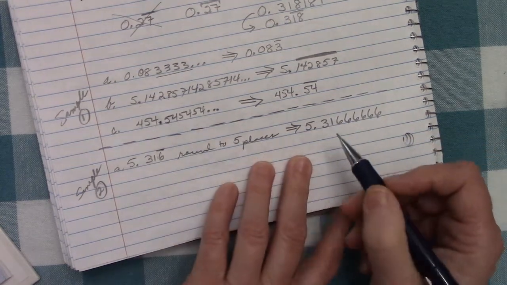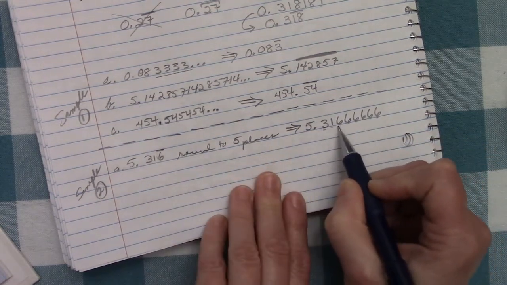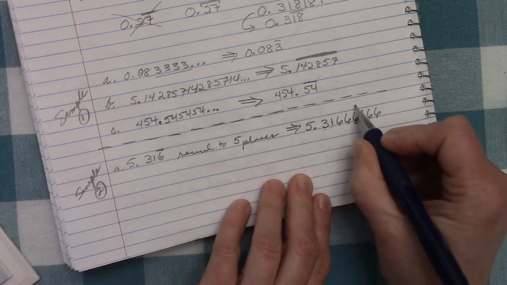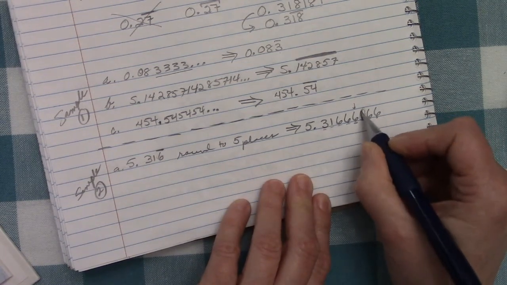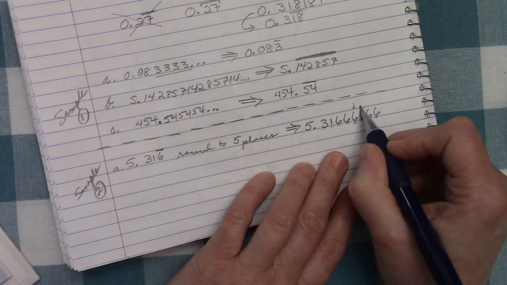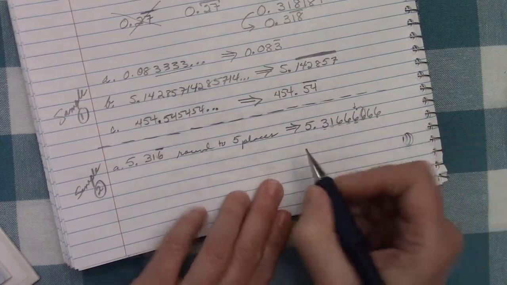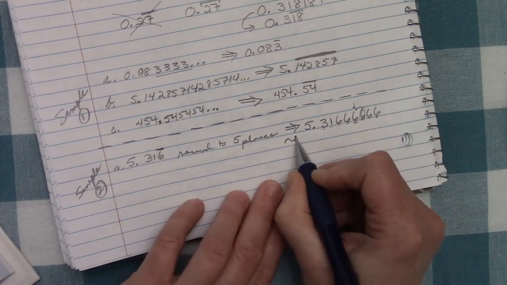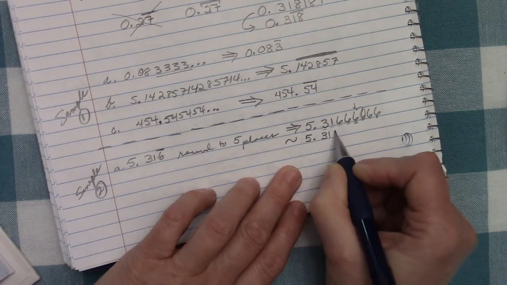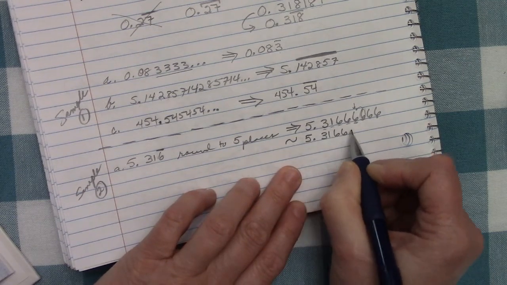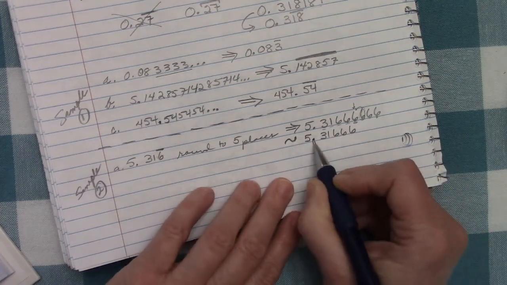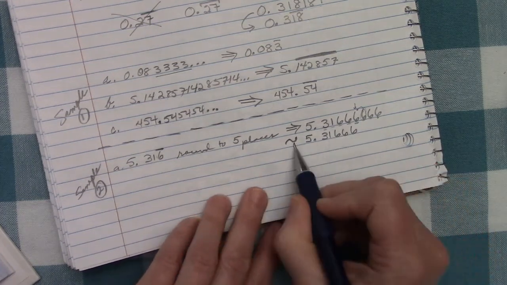And they want us to round it to 5 places. So 1, 2, 3, 4, 5. We're rounding to this place. So I look out one more number, and what will the 6 do to this 6? This 6 is greater than 5, so it will round that one up. So we're rounding our number to 5.31666, and we indicate that this number has been rounded. It does not terminate, but it has been rounded.